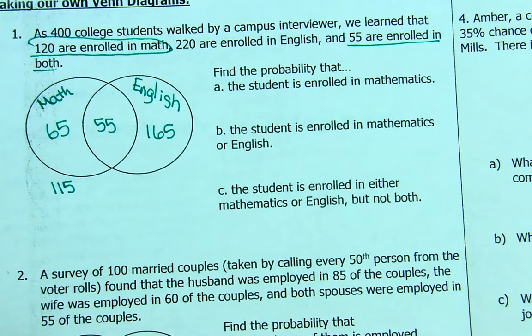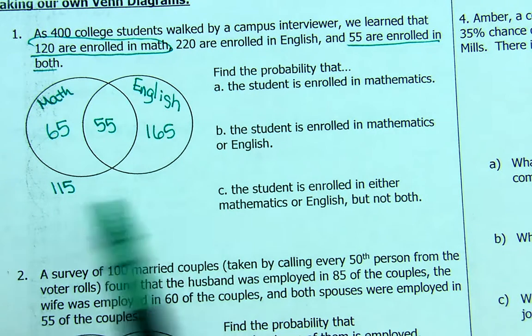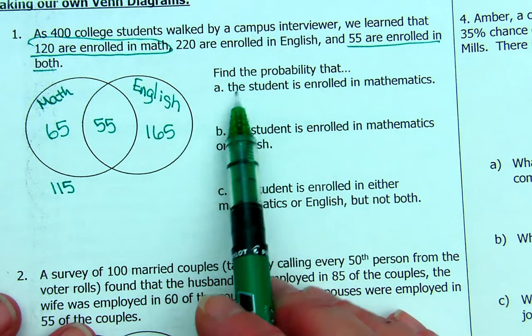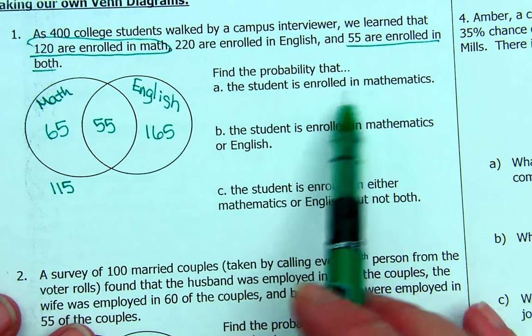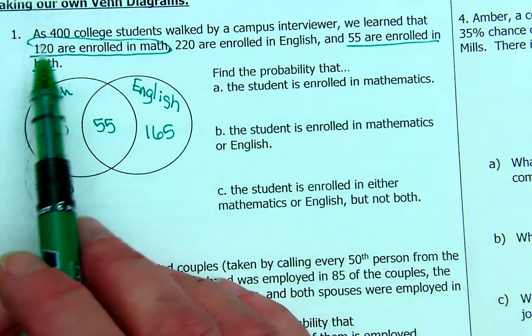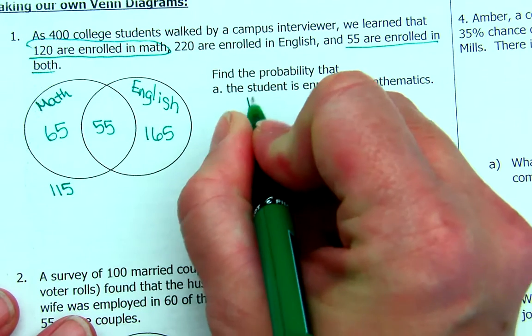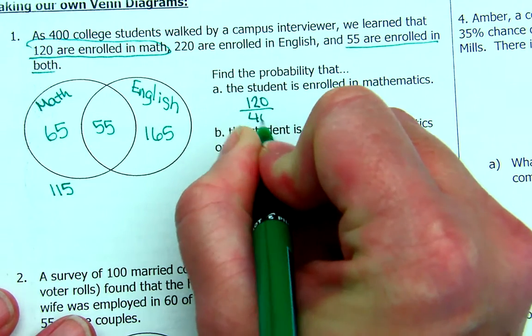Are we okay on filling this in? Okay. So here they're asking, what is the probability a student is enrolled in mathematics? So we have 120 out of those 400 students are enrolled in math. That's our probability, 120 out of 400.